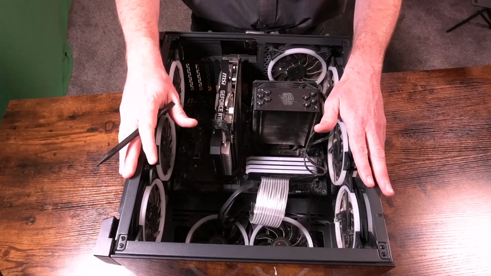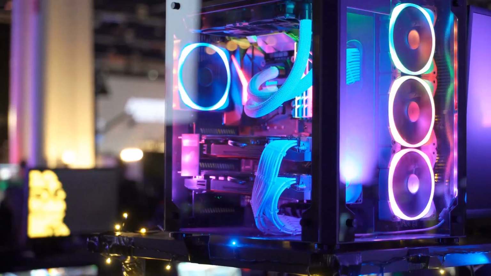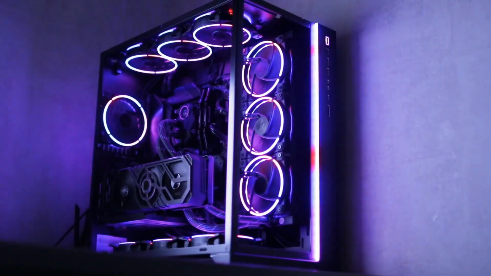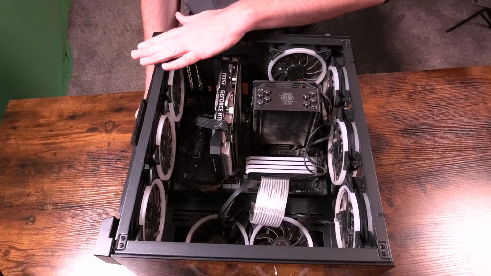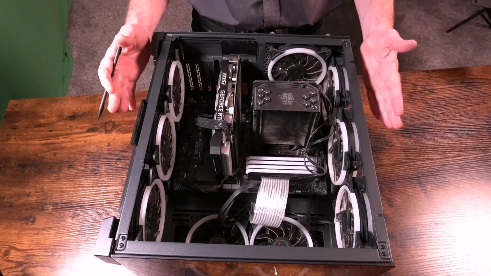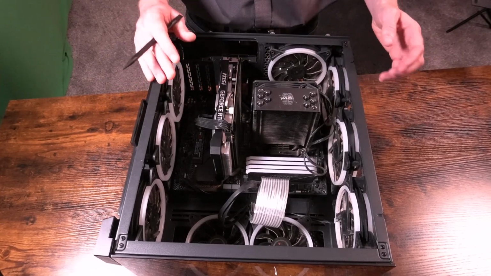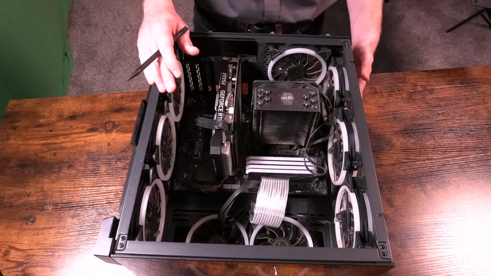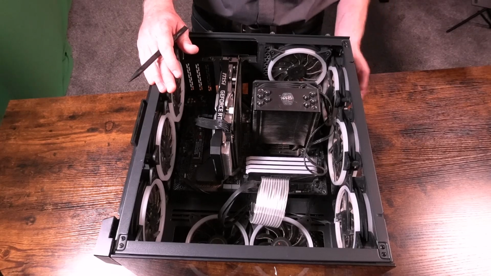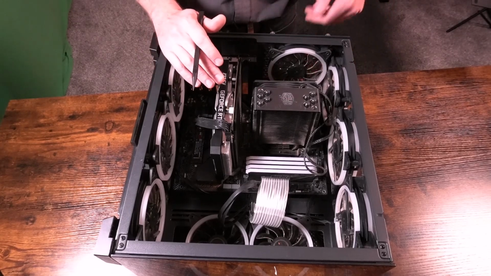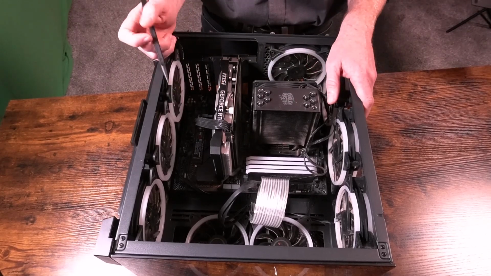Here's an example of a desktop. Now desktops come in all different shapes and sizes. This particular one is a little more deep than a lot of them and also less width to it. And that's because instead of the power supply sitting next to the motherboard, this power supply is sitting underneath. So we can't actually see the power supply from this angle.